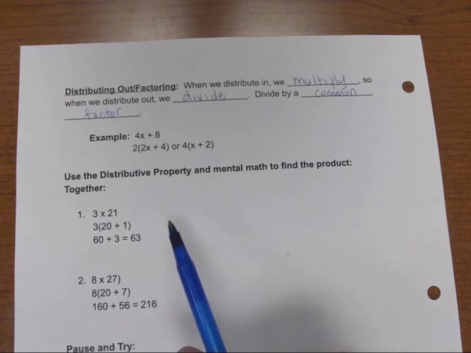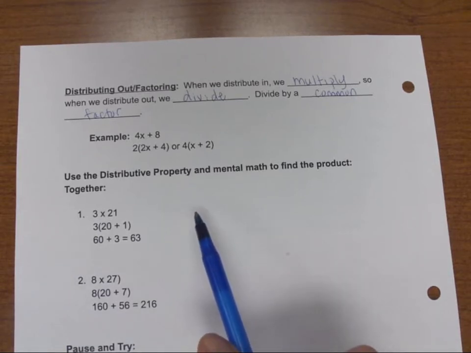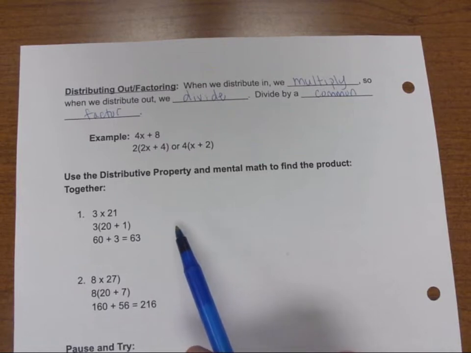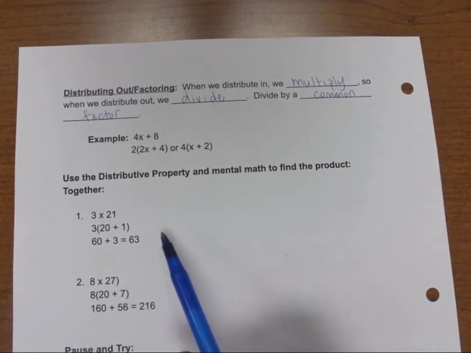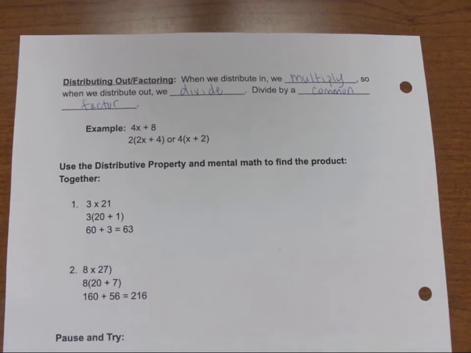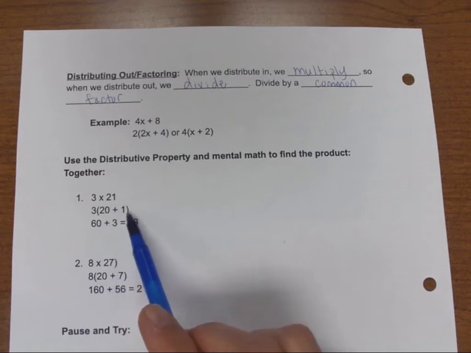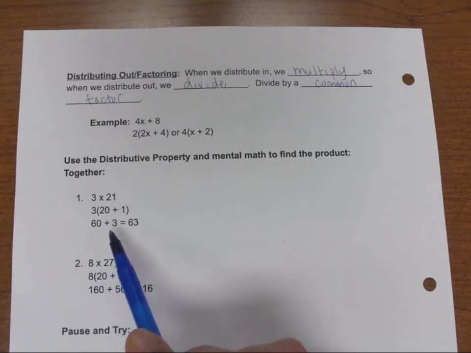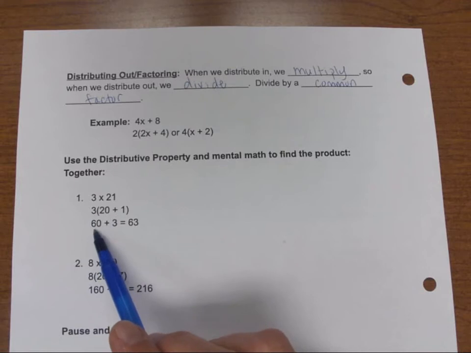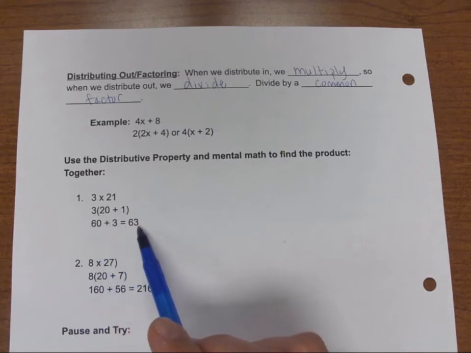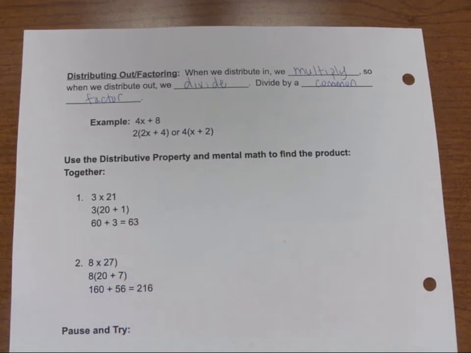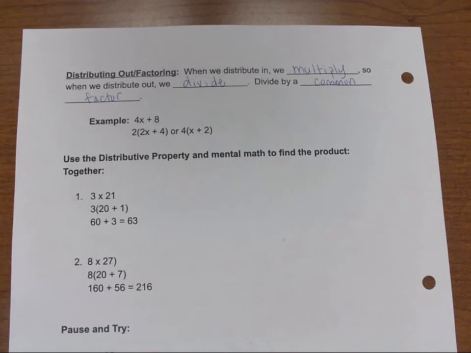Let's do these together using the distributive property and mental math to find the product. 3 times 21, another way you can say that might make it easier is to pull the 3 out, and then on the inside just dividing up this 21. 20 plus 1 is the same as 21. So 3 times 20 is 60, and 3 times 1 is 3. It equals 63.